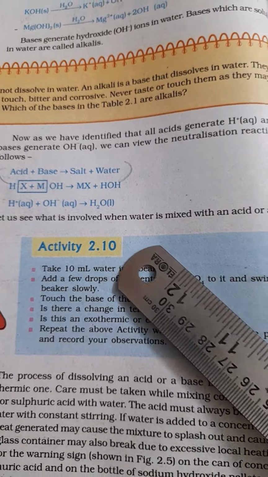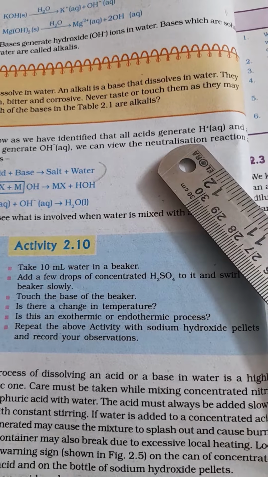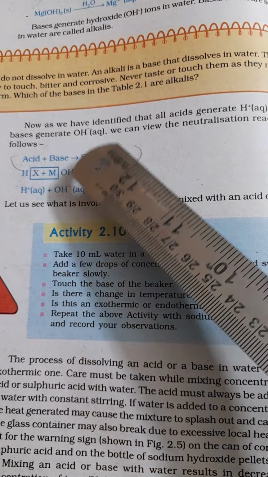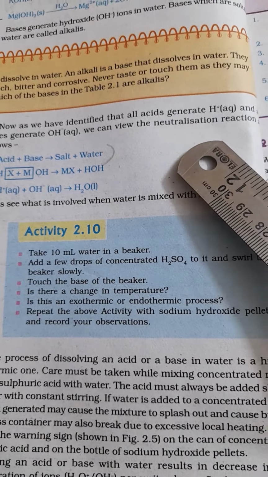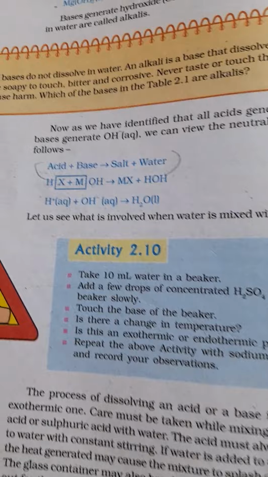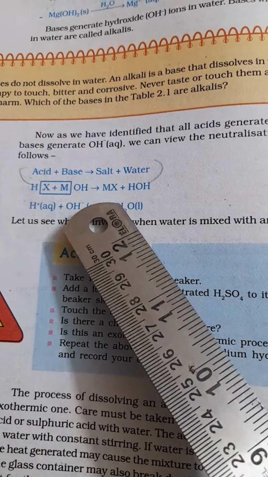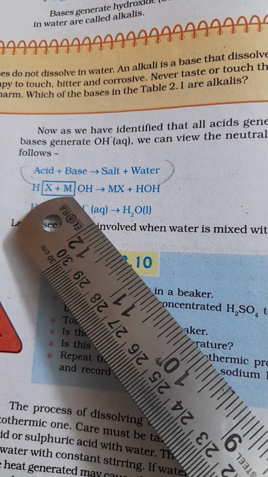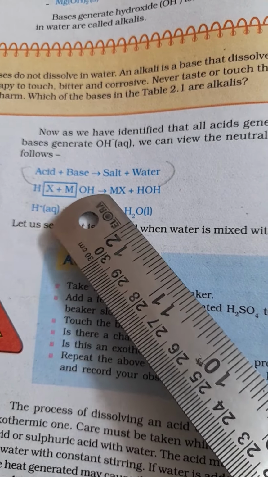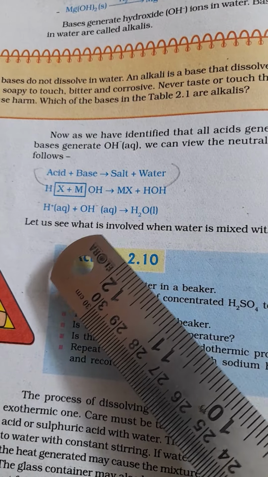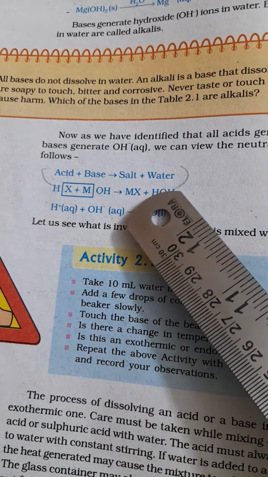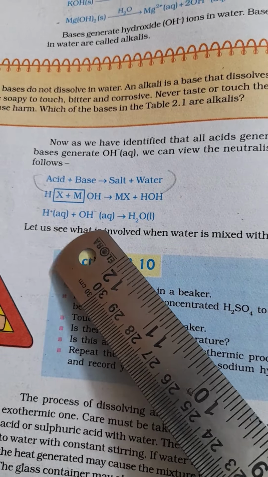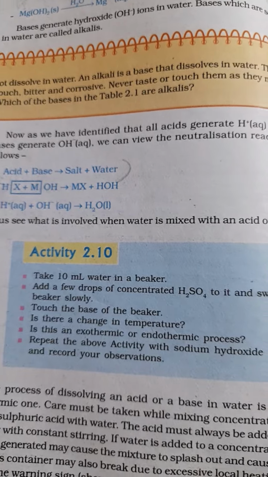Now we learned that all acids give H plus ions, and all bases give OH minus ions. Now we can see the neutralization reaction. How does it happen? Acid plus base gives salt and water. For example, let the acid be HX, reacting with MOH. HOH will go away and MX will be formed. H plus and OH minus ions give you H2O.